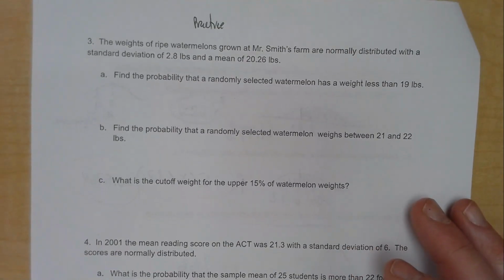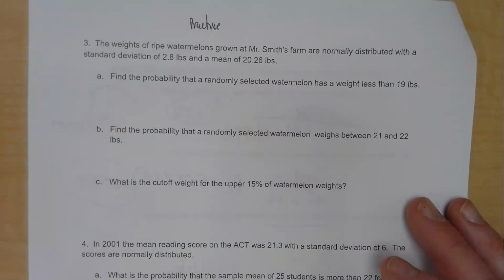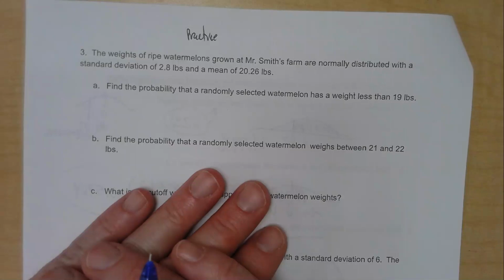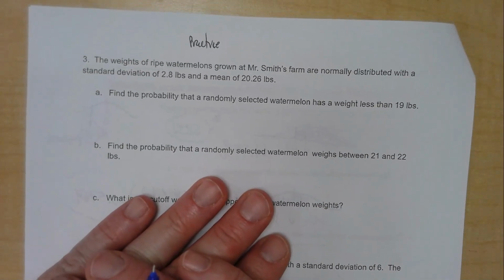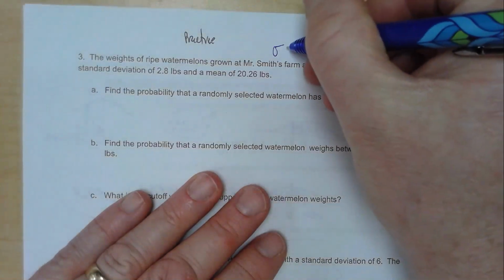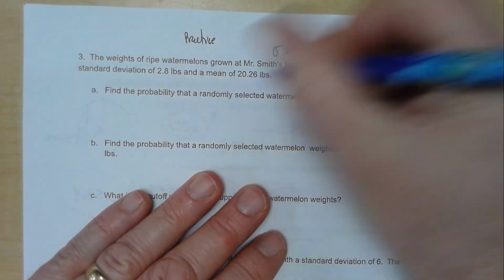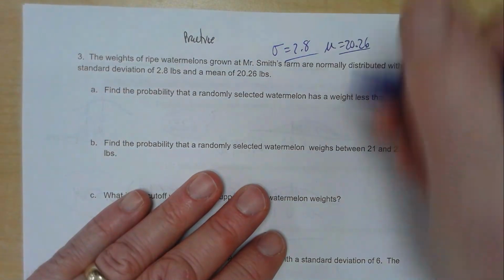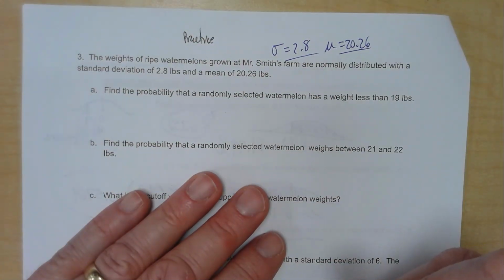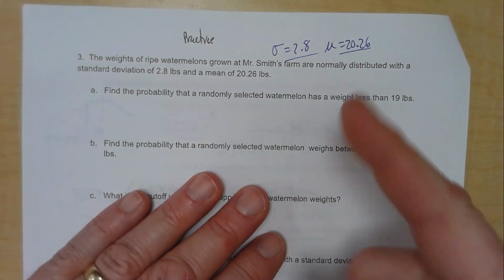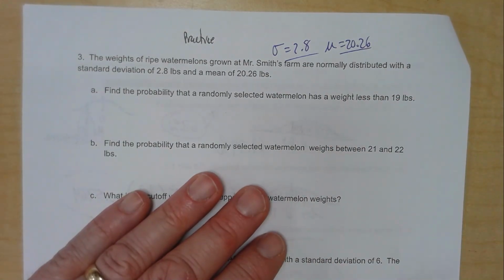Okay, so we got Mr. Smith's farm here, and it says the ripe watermelons on the farm are distributed normally with a standard deviation, so my sigma is equal to 2.8 and a mean mu of 20.26. Find the probability that a randomly selected watermelon, so this is just one watermelon, this is not chapter 7 yet, we're just pulling one watermelon out of the patch.